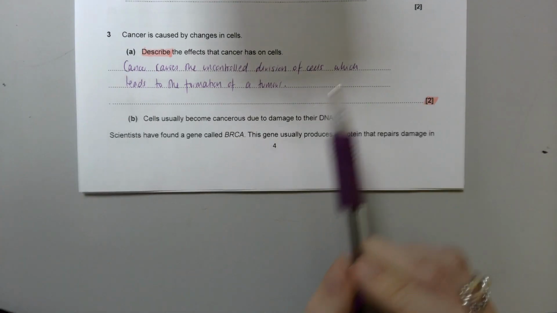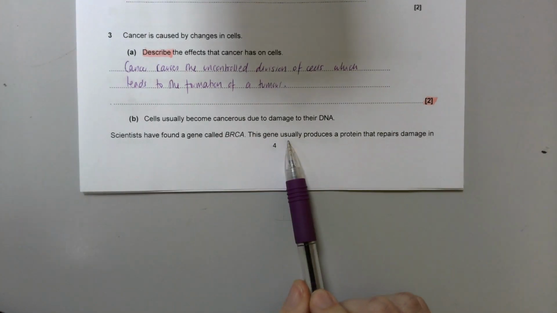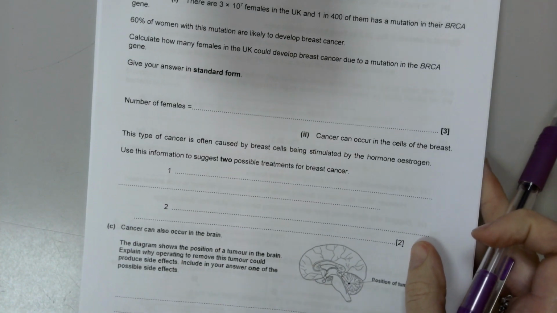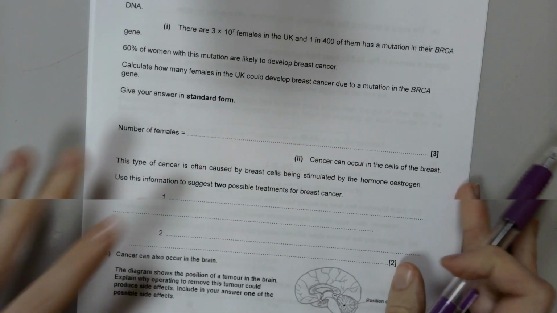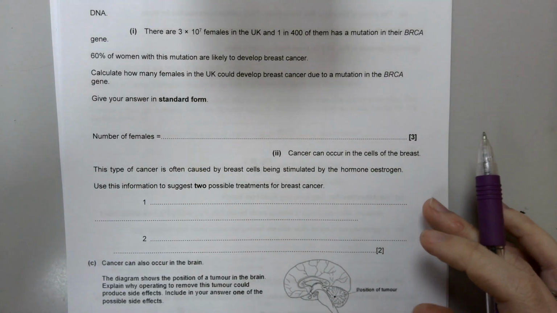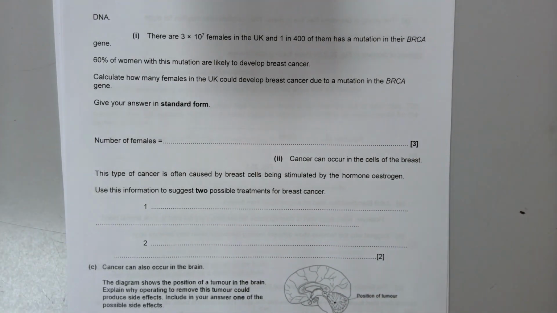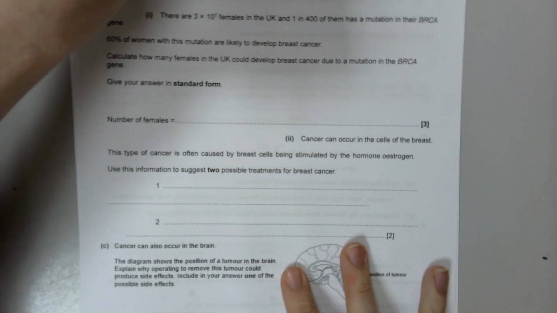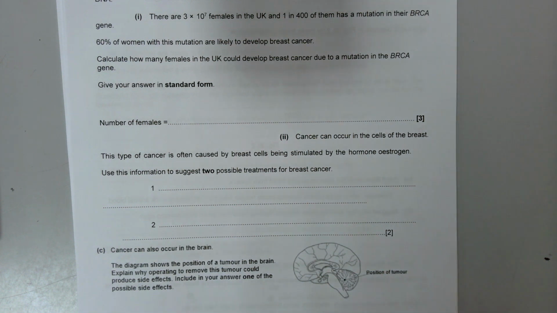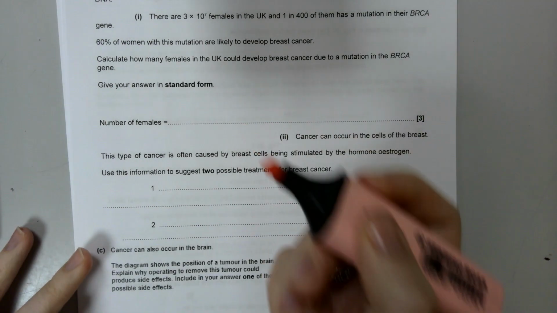Cells usually become cancerous due to damage in their DNA. Scientists have found a gene called BRCA. This gene usually produces a protein that repairs damage in DNA. Alright. There are 3 times 10 to the 7 females in the UK, and 1 in 400 of them has a mutation in their BRCA gene. 6% of women with this mutation are likely to develop breast cancer. Calculate how many females in the UK could develop breast cancer due to their mutation in the gene, and then give your answer in standard form.